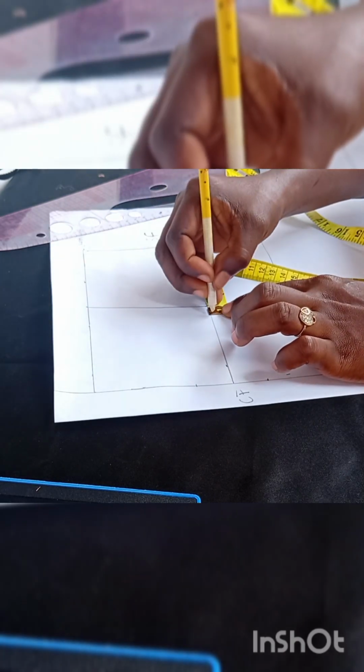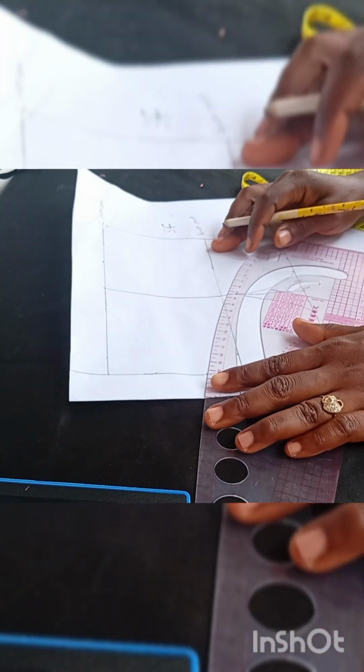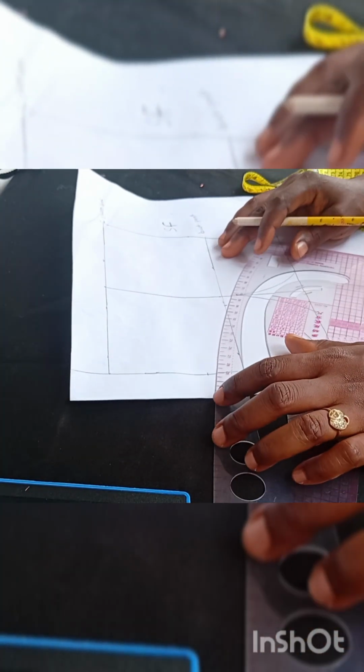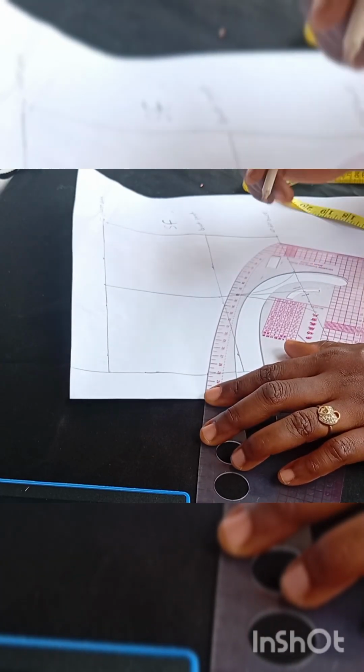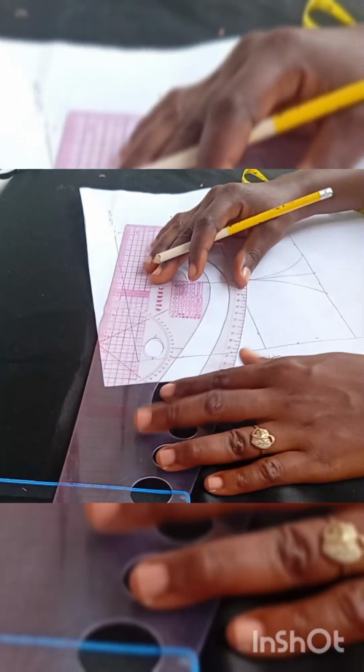From this your bust point, you come out by half an inch. Then you connect it with the edge of your ruler. Not too sharp, not too curvy. So now you understand what you do. Not too sharp, not too curvy.